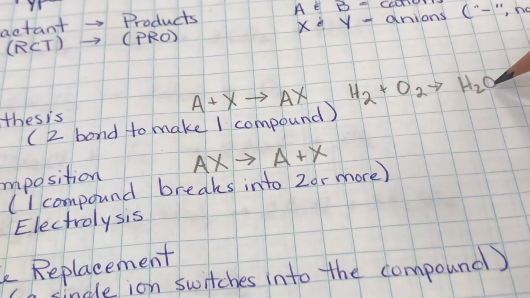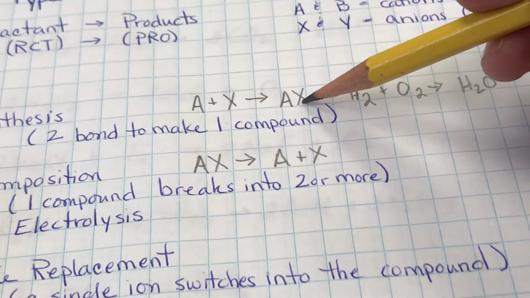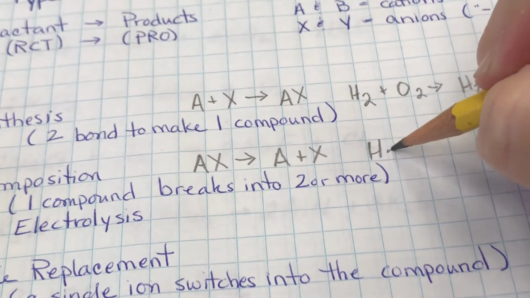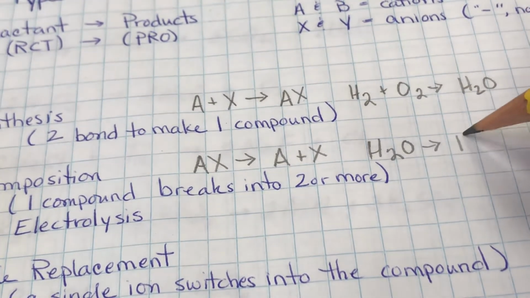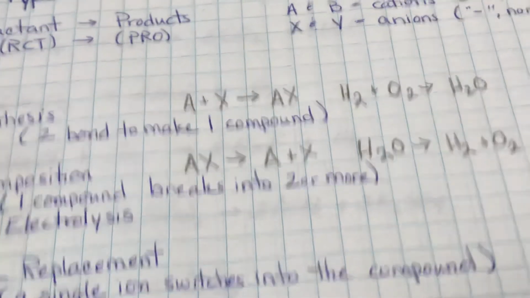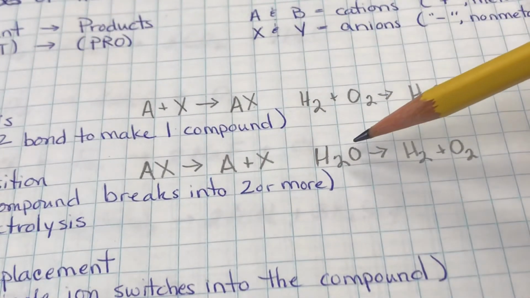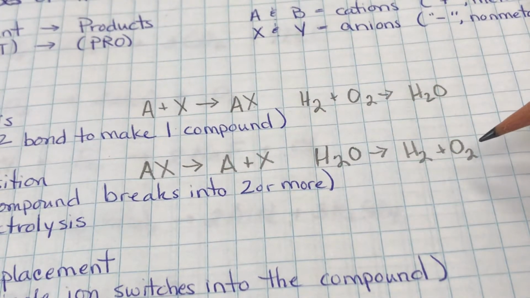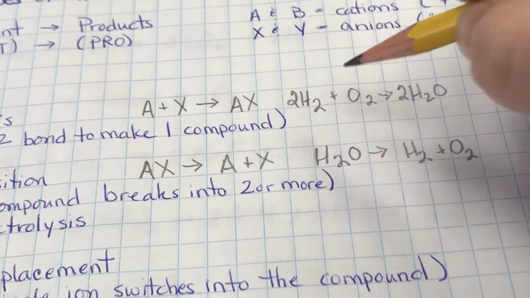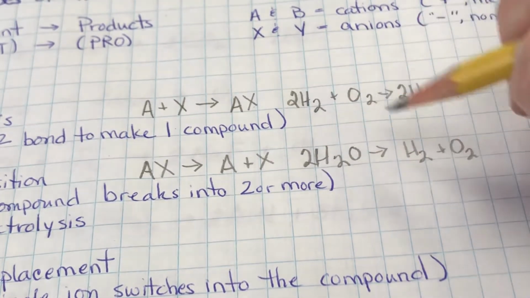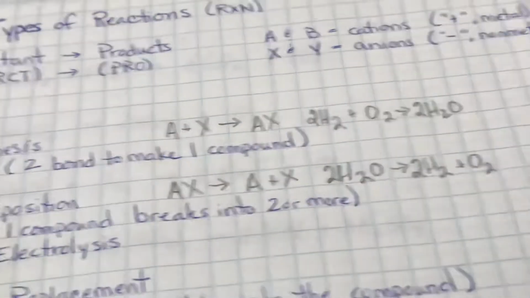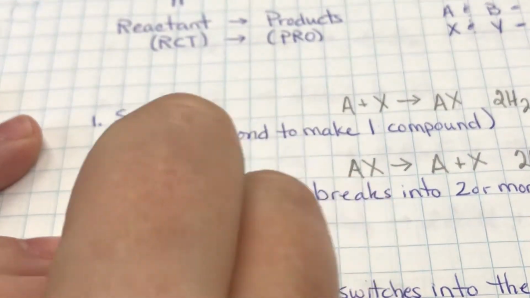Two components becoming one. A plus X equals AX. The opposite would be that water breaking apart into hydrogen gas plus the oxygen gas. So for this one, you would have your one component breaking into multiple. Yes, you would have to go back through and balance these reactions once you have the components. This second one, the decomposition of water, is known as electrolysis.